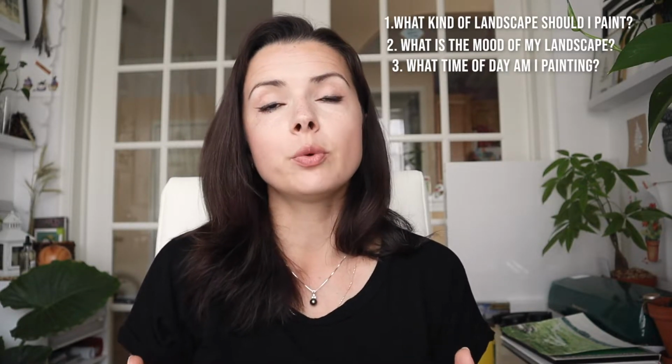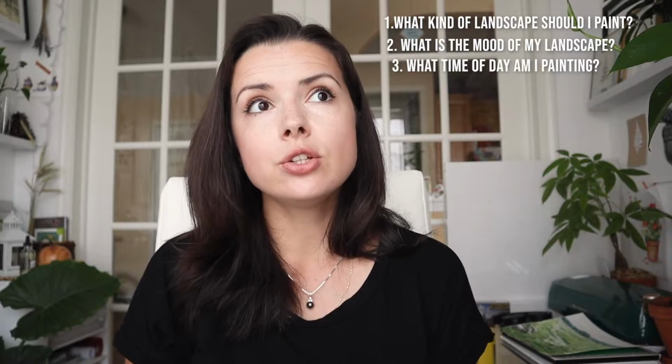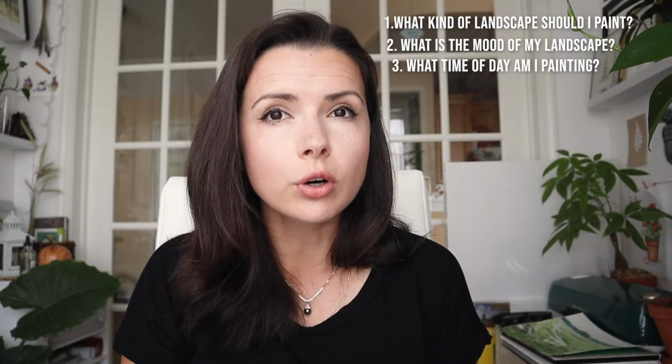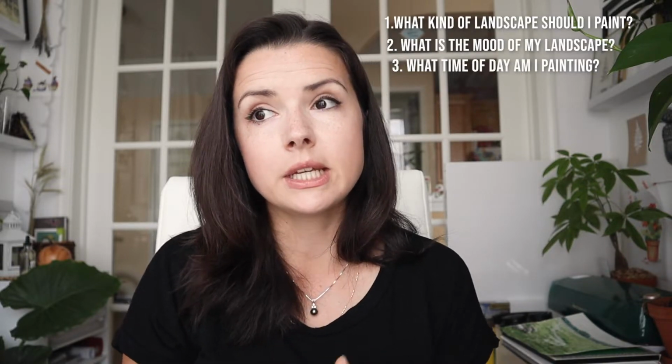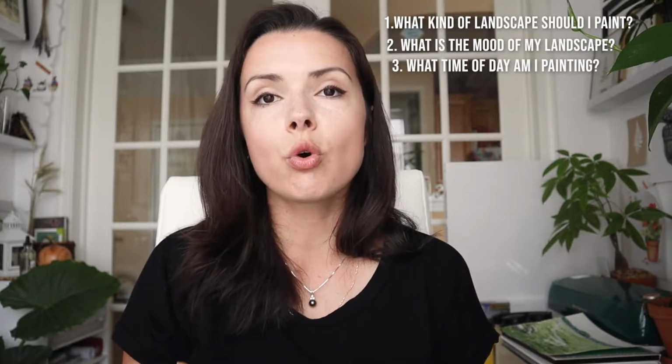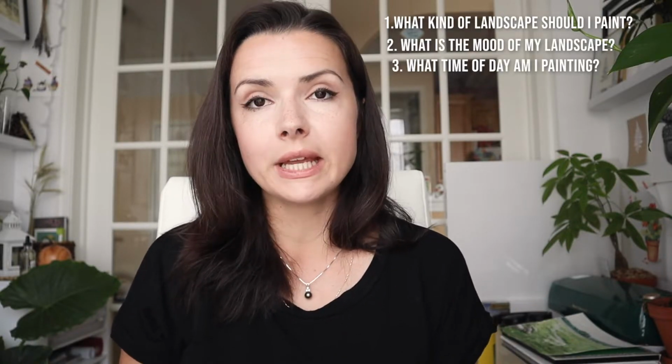For example, if you're painting a sunrise, it usually has a little bit of the cooler highlights, a little bit of the cooler shadows. If you are painting a sunset, it usually creates more warmer, more orangey highlights and more warmer colors overall. If you're painting an overcast day, then it's going to have more grayish tones to it and more unified lighting.